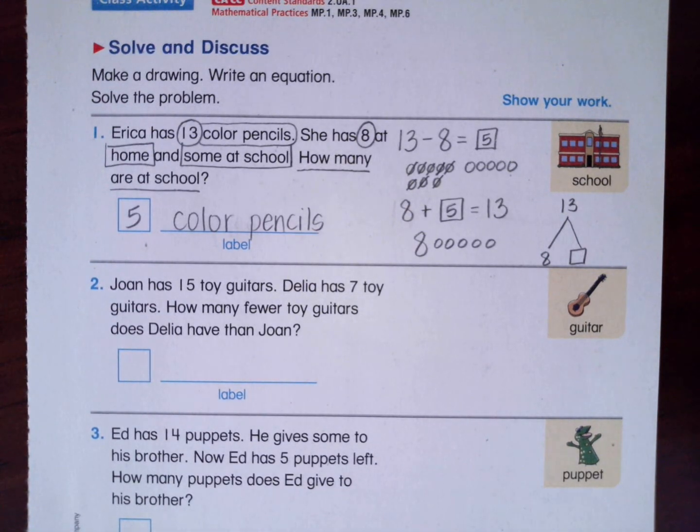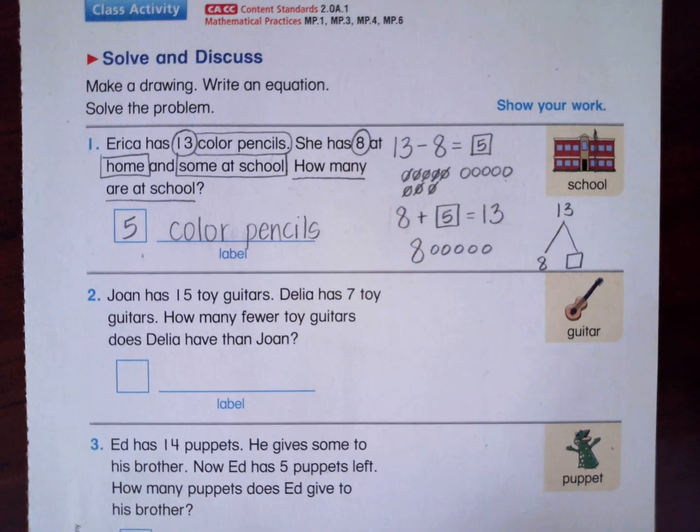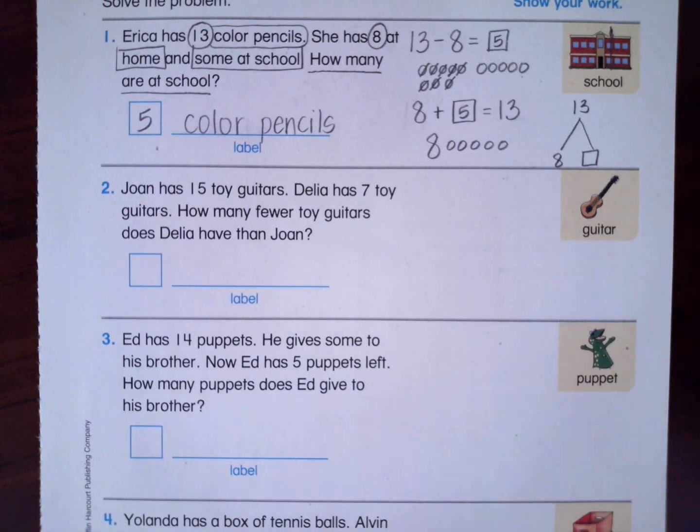Okay, let's keep going. Let's look at number 2. So number 2 says, Joan has 15 toy guitars. Delia has 7 toy guitars. How many fewer toy guitars does Delia have than Joan? So friends, for this problem, we are actually going to use our comparison bars. Now let's talk about why.